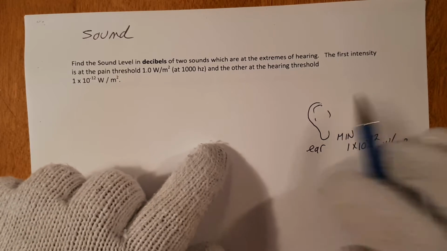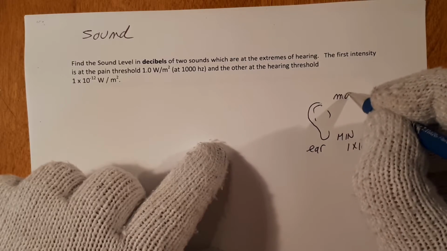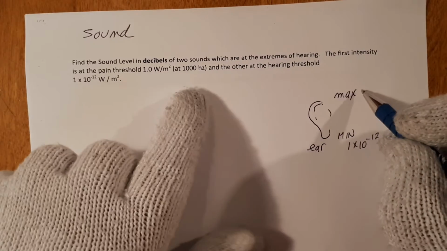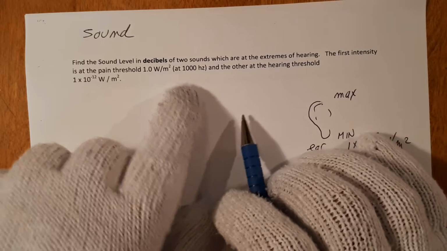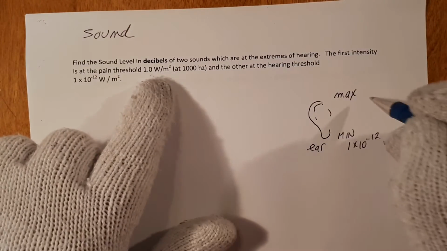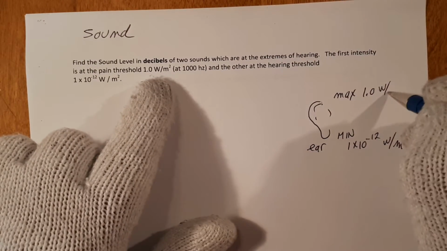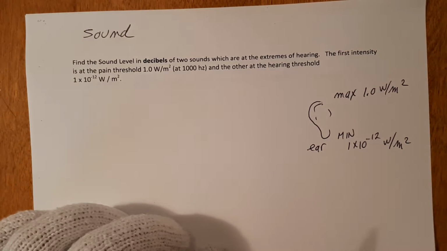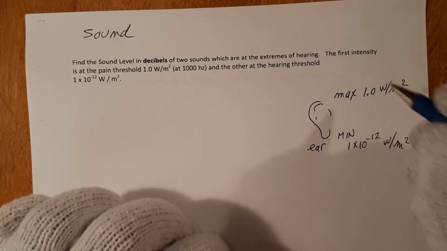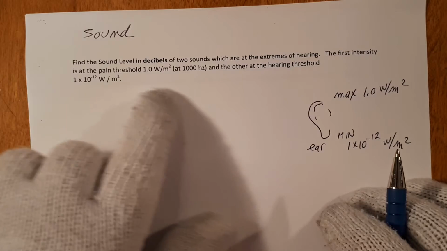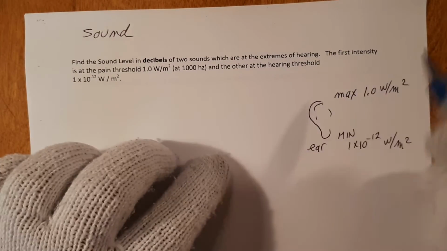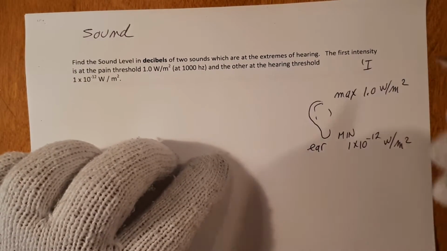And the maximum that we can hear without pain, in terms of watts per square meter, is 1.0 watts per square meter. So this is the range of our hearing in terms of intensities. In terms of intensity, and intensity has the letter I.